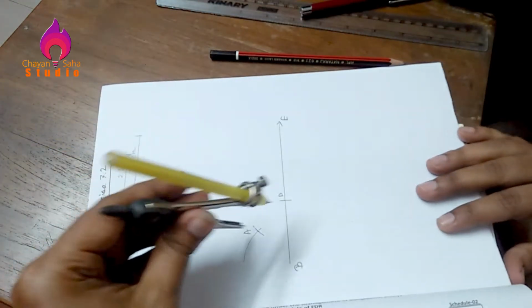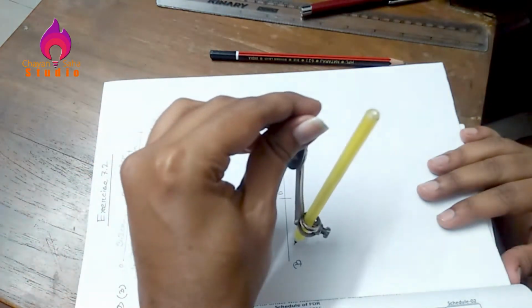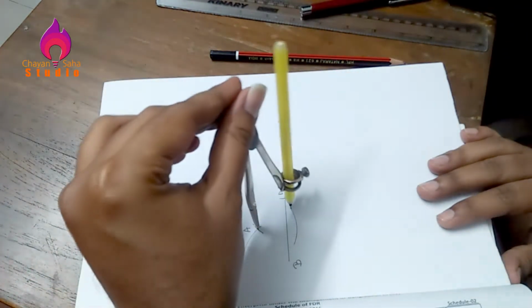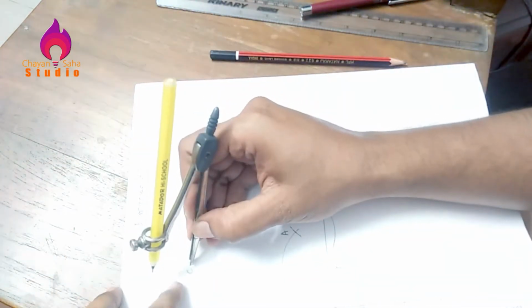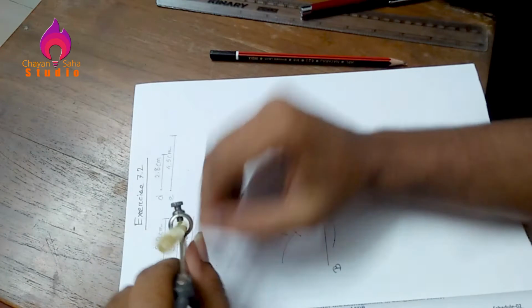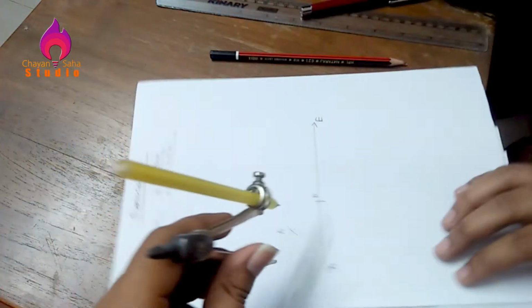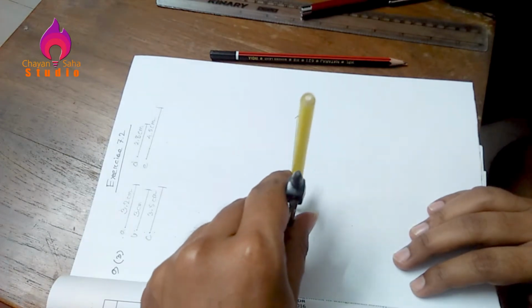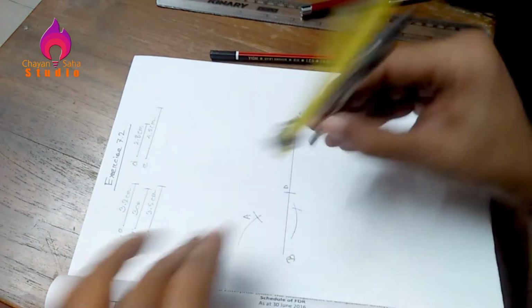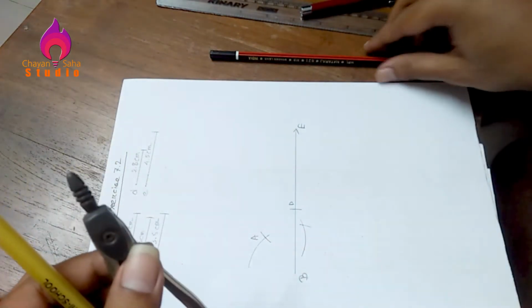Okay, now from point A we'll draw an arc over here. Now take the last remaining side, which is 3.5 centimeter, and from point B we'll draw an arc over here. Done. So let's assume this point is C.